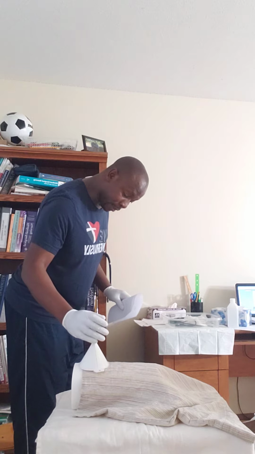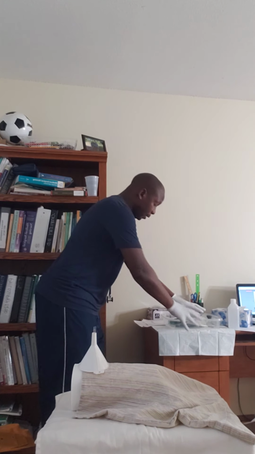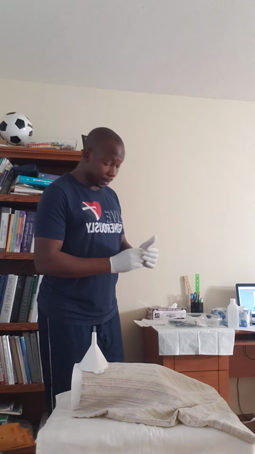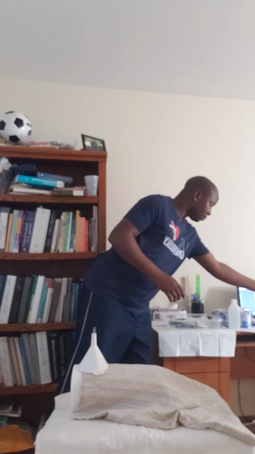Actually, this one is in place. I'll scan everything, and then I'll throw everything into the biohazard container or per facility policy. Then after that, my patient is good. I'm going to make sure he's okay. Then I'm washing my hands.